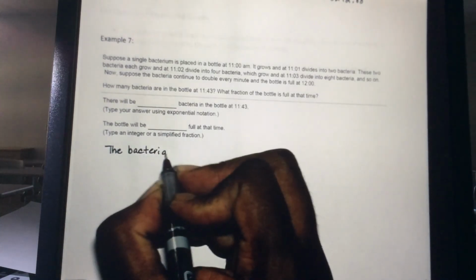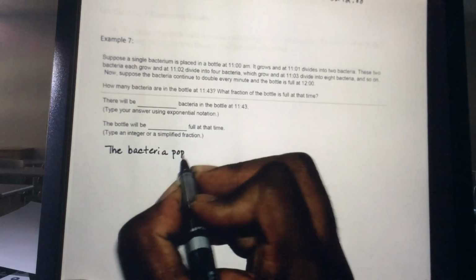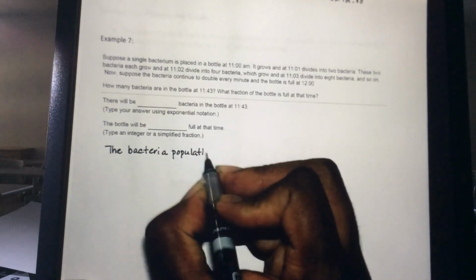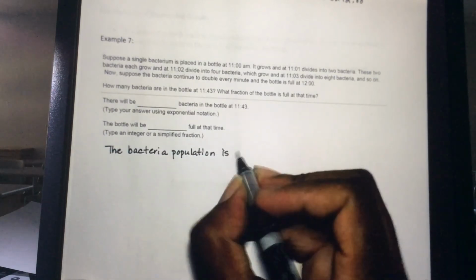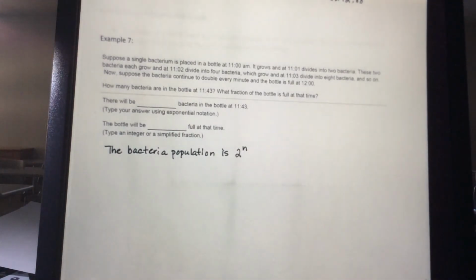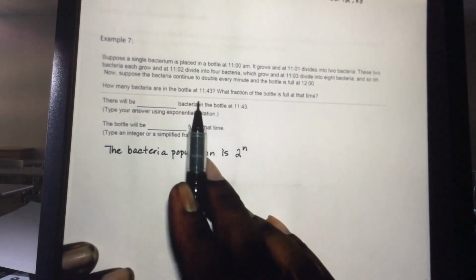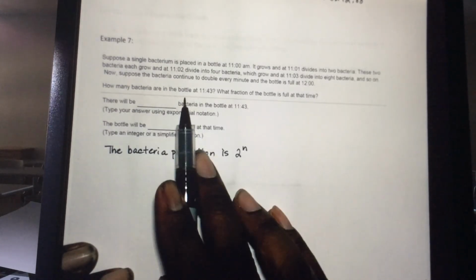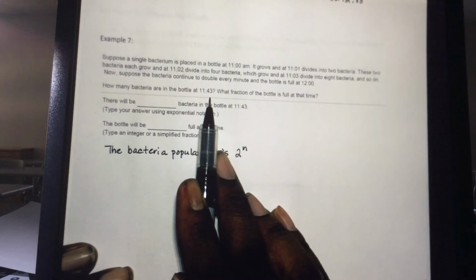The way I see this, the bacteria population is doubling, so it's going to be like 2 raised to the n power, where n is the number of minutes. Okay? Now, we want to find out how many bacteria are in the bottle at 11:43.